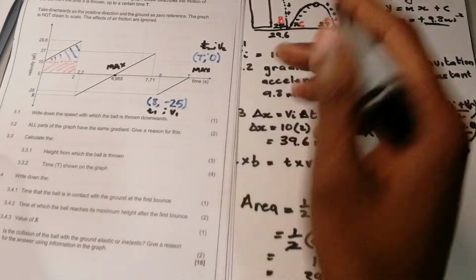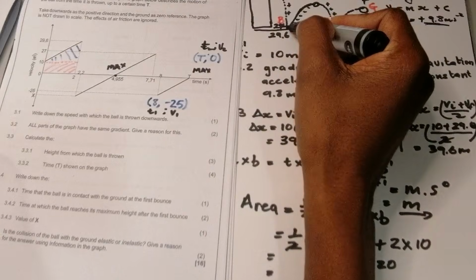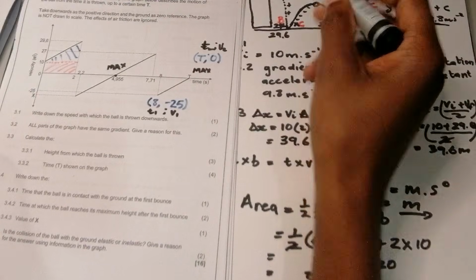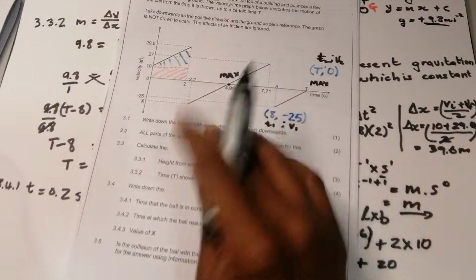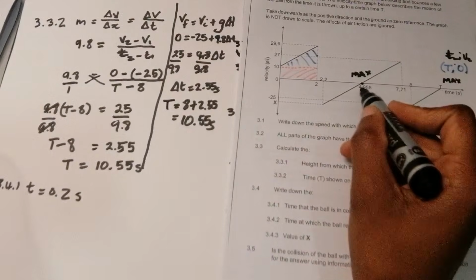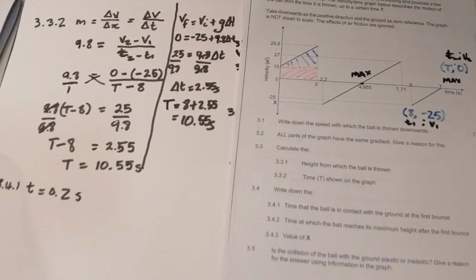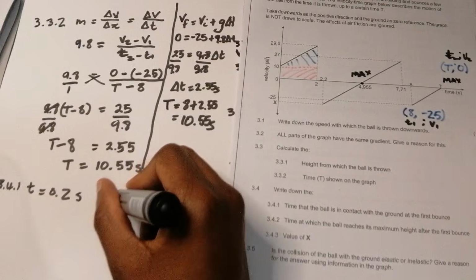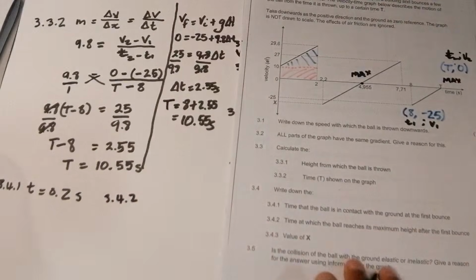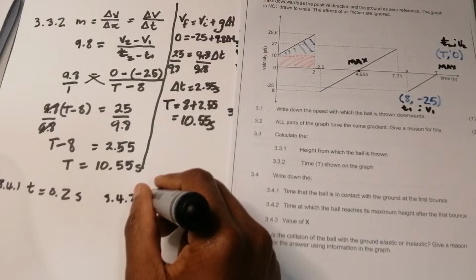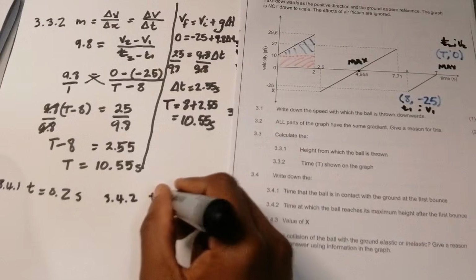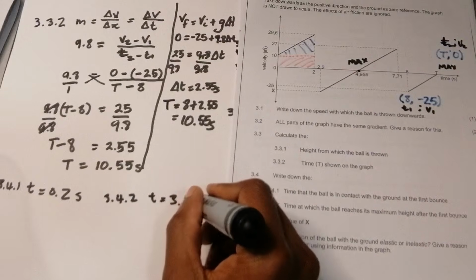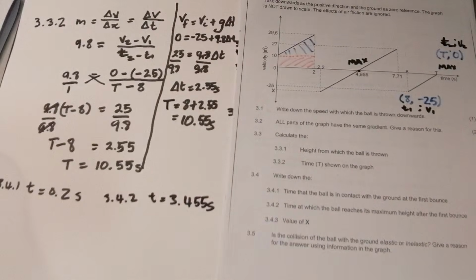So if we look at that, after the first bounce it reaches the maximum height there, and I even showed you on that graph there. So it reached the maximum height after 4.955 seconds. So in answering that question, 3.4.2, we know that it took 3.455 seconds. Okay, right.